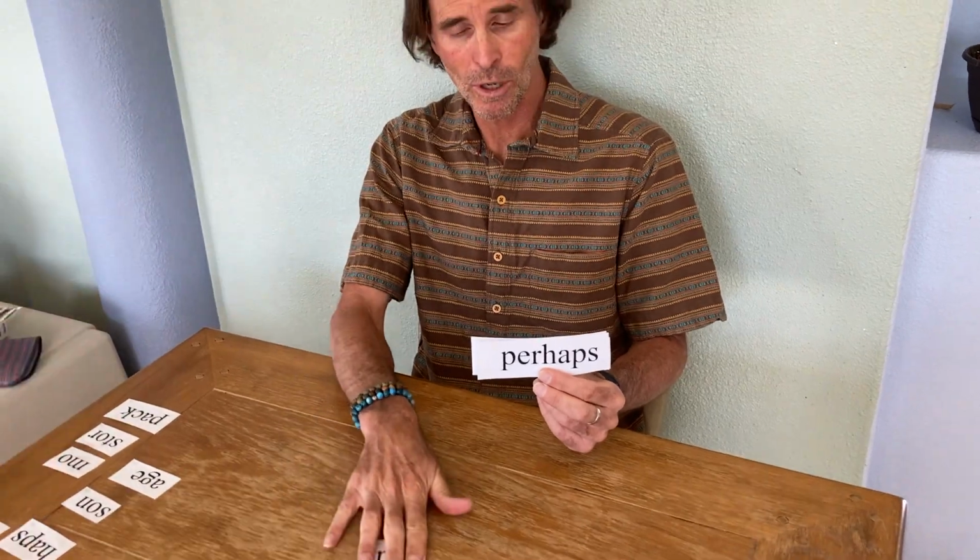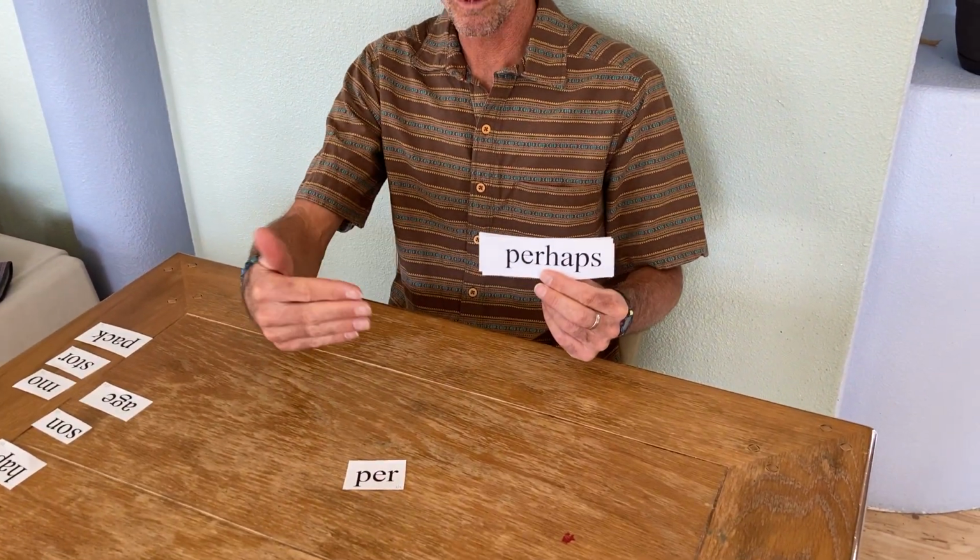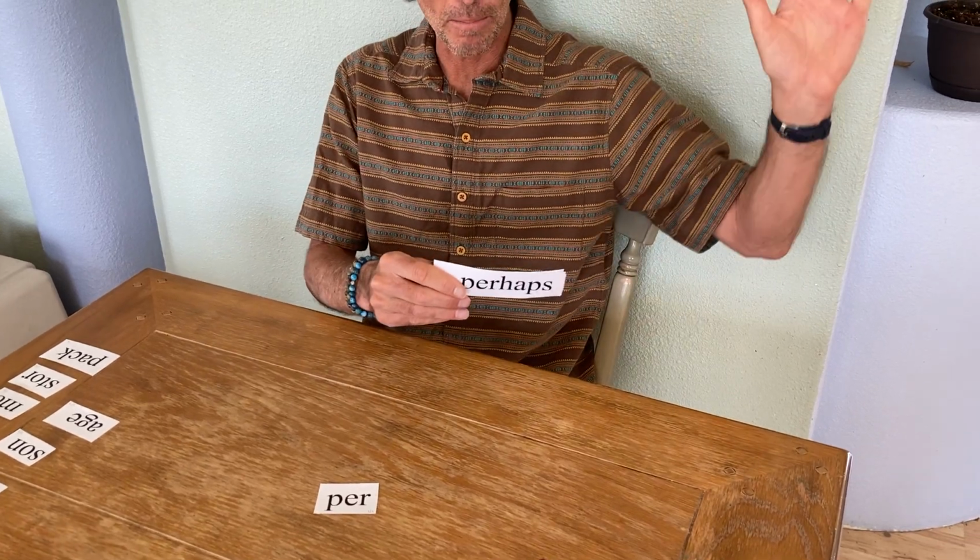Then I'm going to put the PER on the table in front of us for this demonstration. Typically, if I'm working with students, I would have a pocket chart hanging on a chart stand or on the wall behind our table and have them lined up in columns that students could see. But we're just going to use the table in front of me right now.